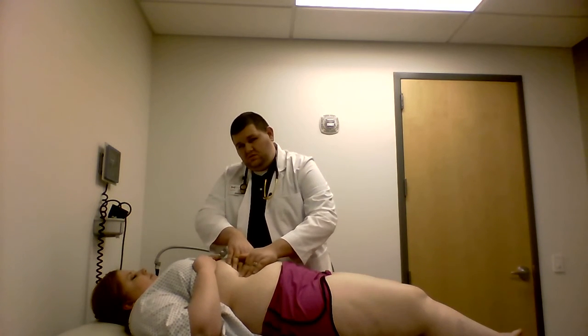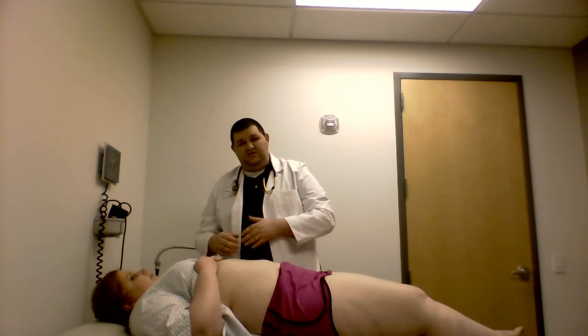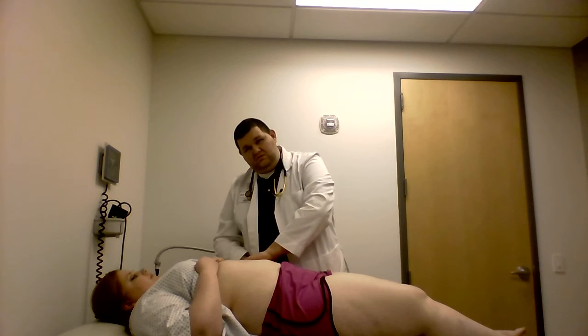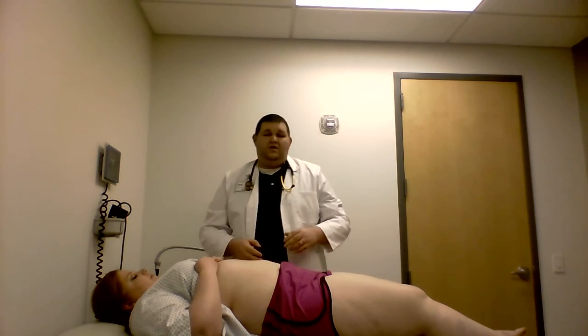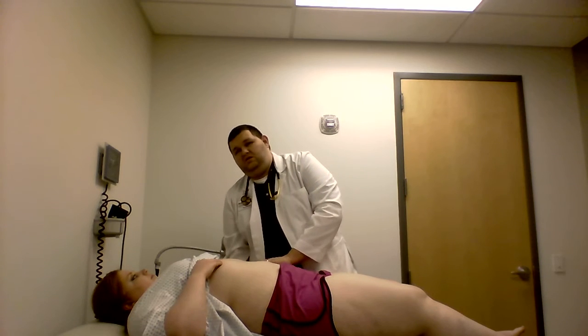You can feel the liver there. And then we'll try and palpate the left costal margin for the spleen. And you don't want to be able to palpate that. Next we'll move on to palpating for the kidneys. Okay.